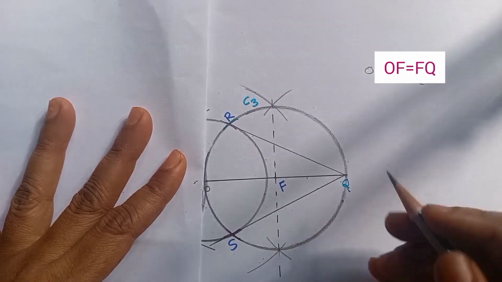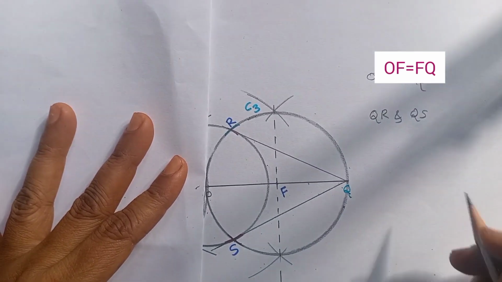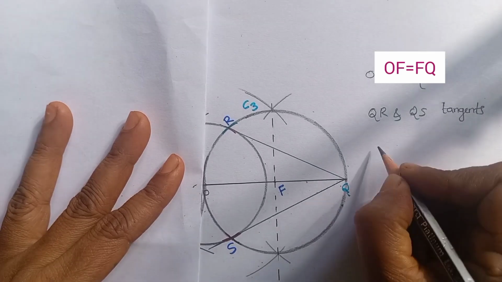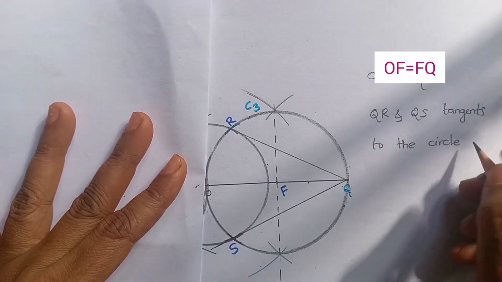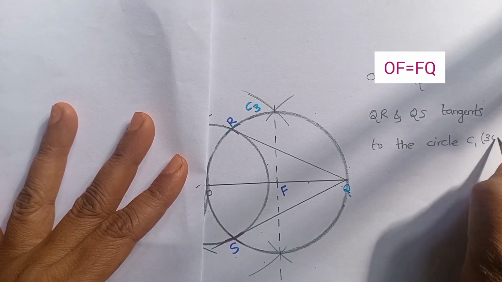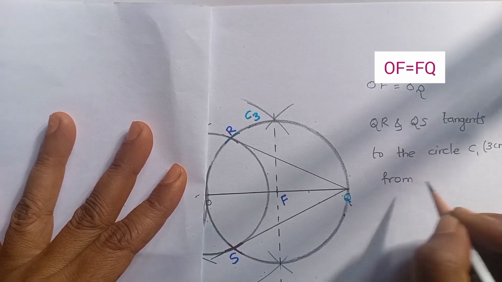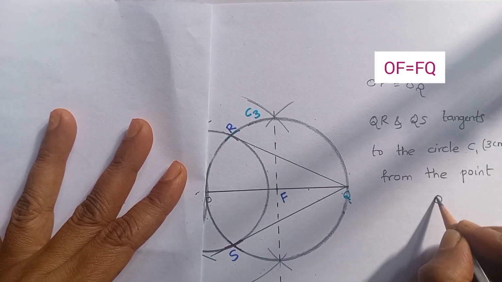QR and QS are the tangents to the circle C1. It is of radius 3 cm. From the point Q.